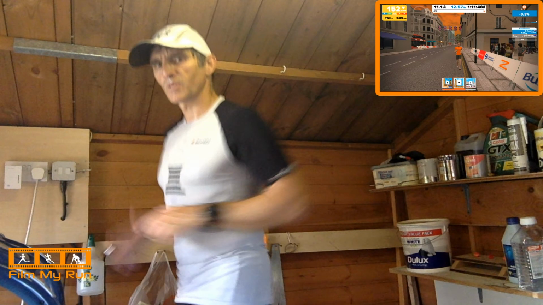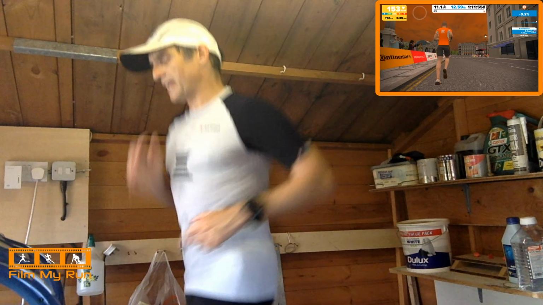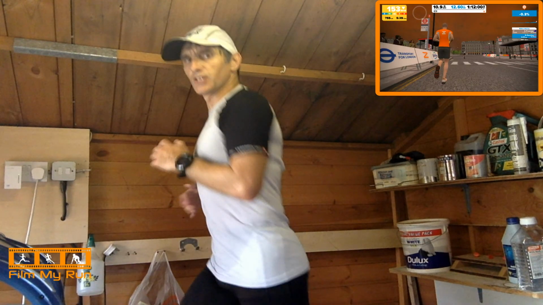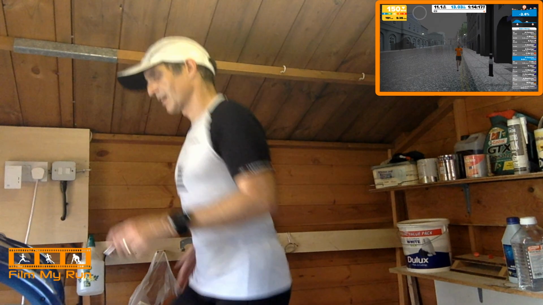Okay, here we are, Trafalgar Square on the left. So we're now back into old territory. So that's taken us just over 12.5 kilometres to run the new course. 13 kilometres and it's raining in London. In real life it's absolutely boiling out here and I'm sweating like a pig.